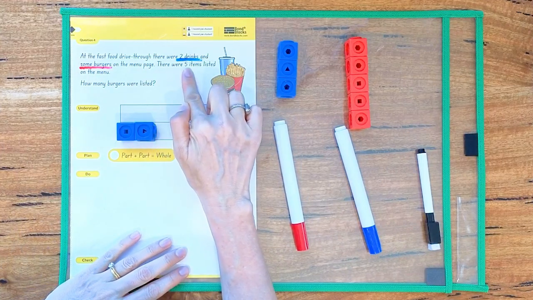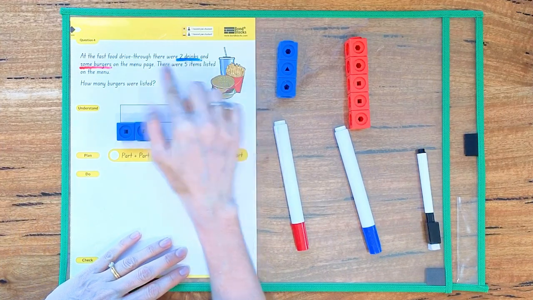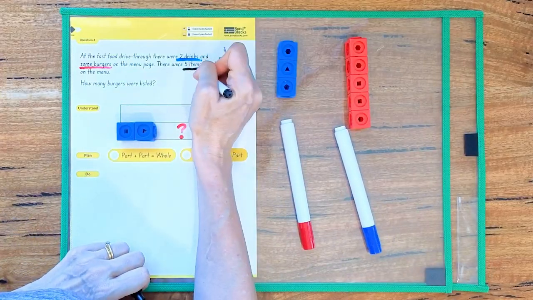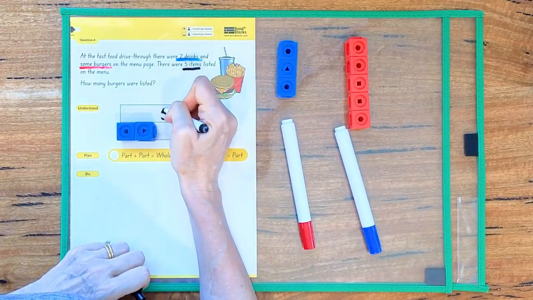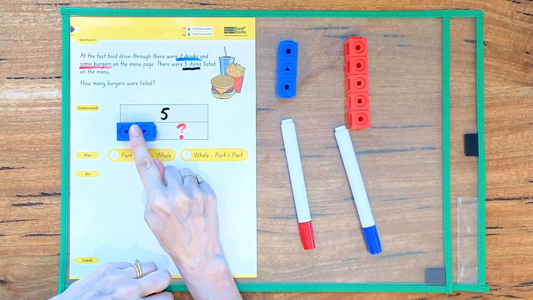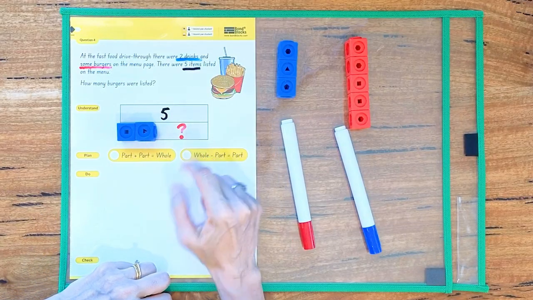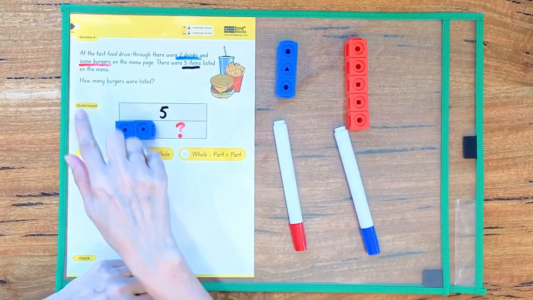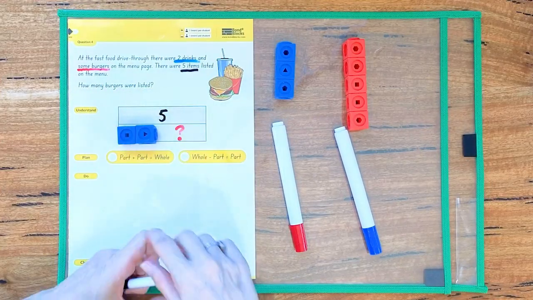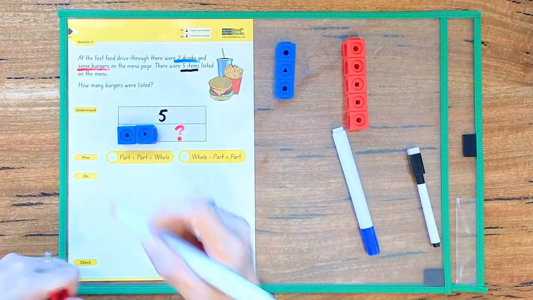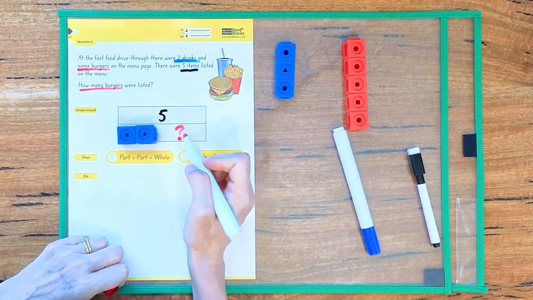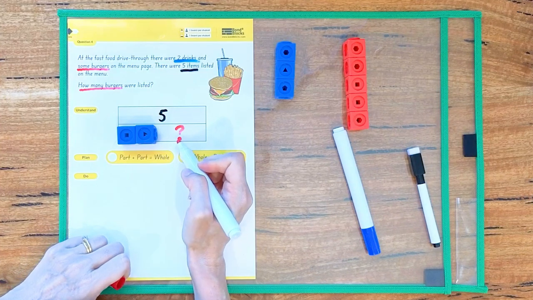There were 5 items listed on the menu. The 5 items is the whole amount. It's the number of drinks and burgers all together. How many burgers were listed? So what I'm trying to find out is the number of burgers, which is the red part.